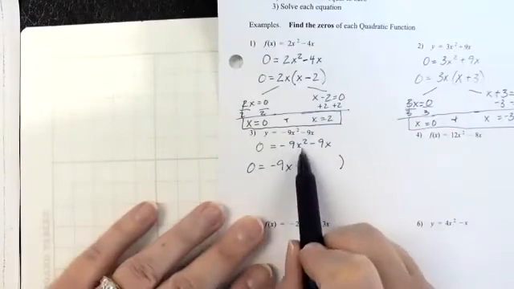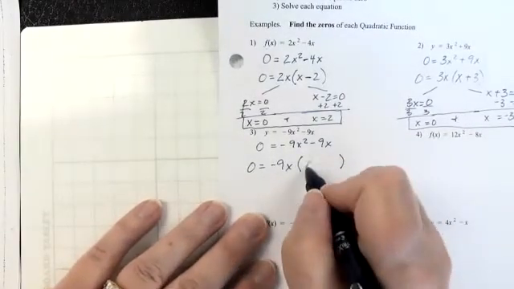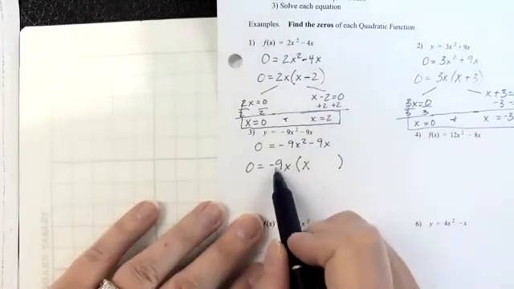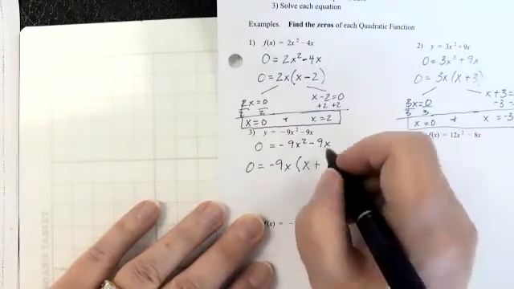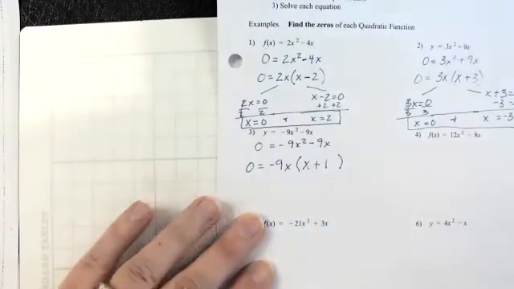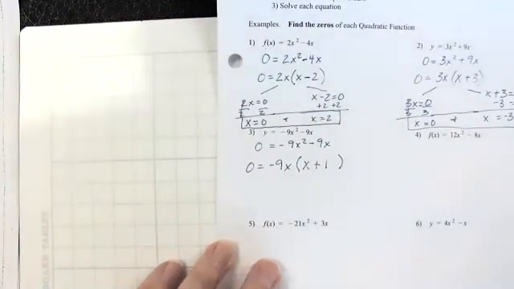Well, negative 9x squared divided by negative 9x is positive x. And then negative 9x divided by negative 9x is a positive. Remember, negative divided by negative is a positive 1. And then you can check that with the distributive property. And when you have the negatives, I recommend checking it just to be sure.